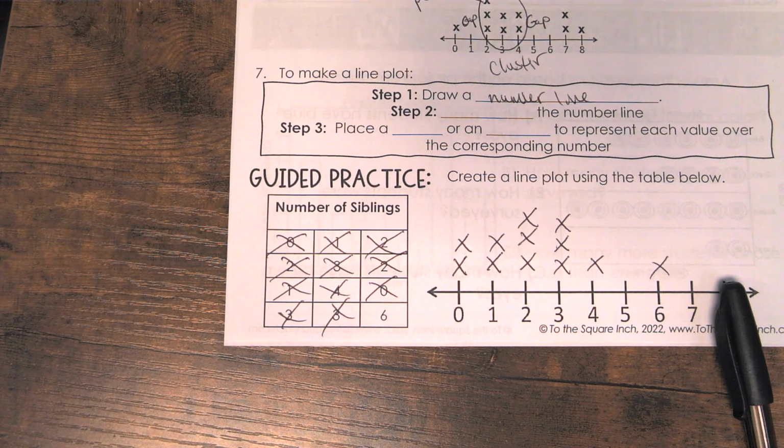Alright, so that's what a line plot looks like. There's no calculations whatsoever. We found the smallest number, we found the biggest number, and then you put X's above the numbers. They say you can use dots as well, but I wouldn't recommend it. The X's make things a lot easier because they're a little bit more visual, they're easier to see. So I would use X's every time.